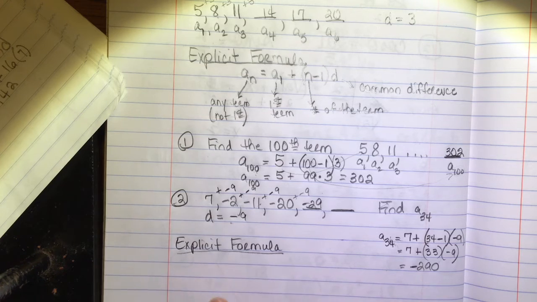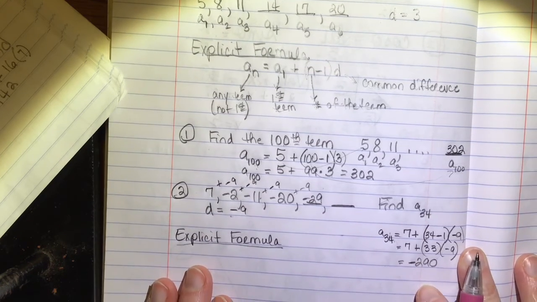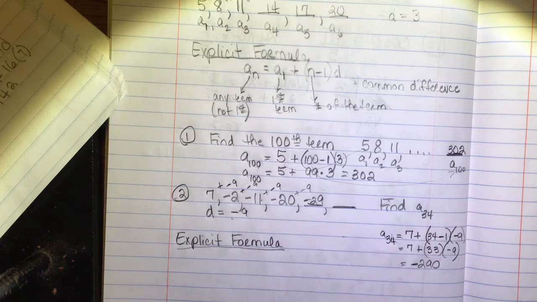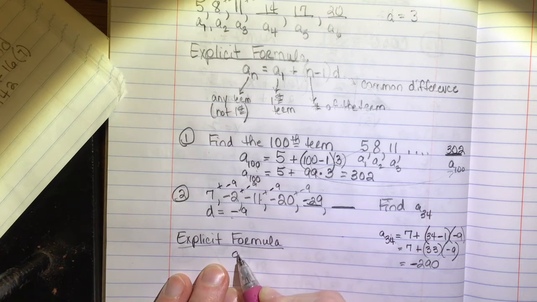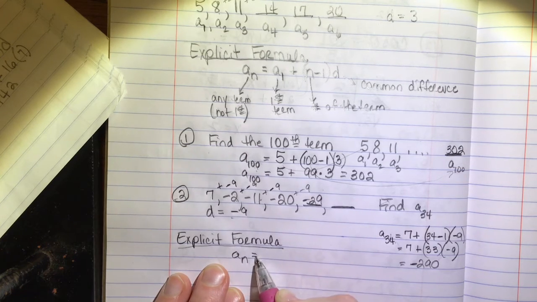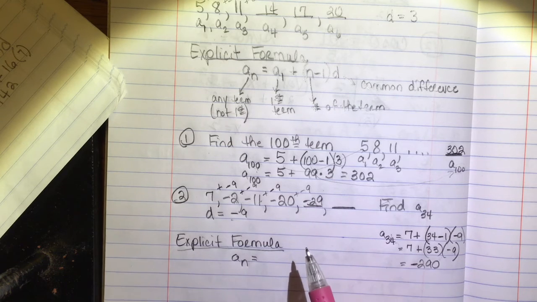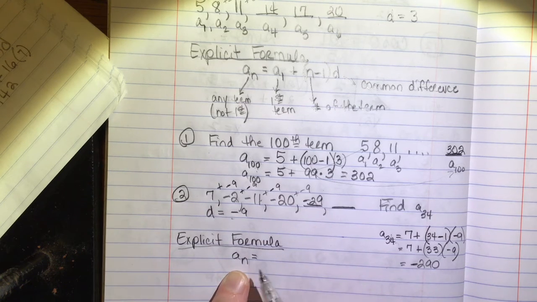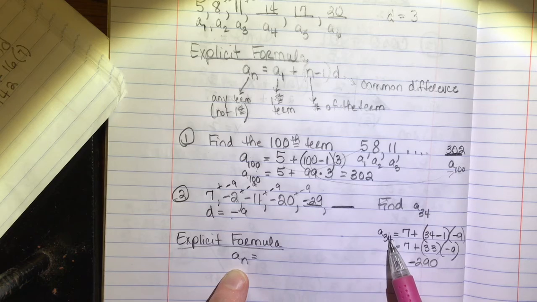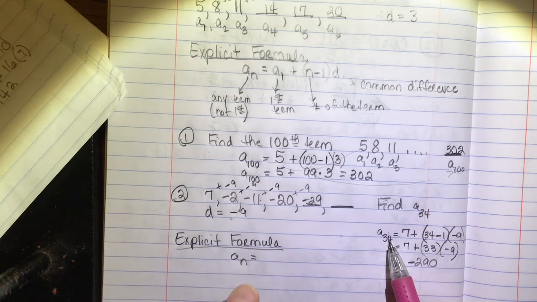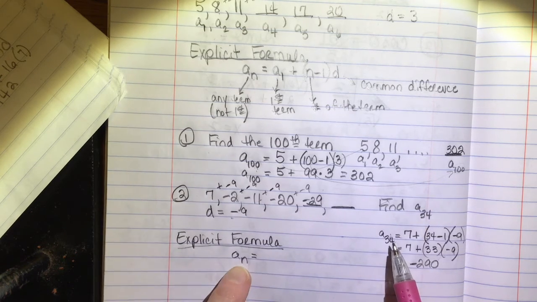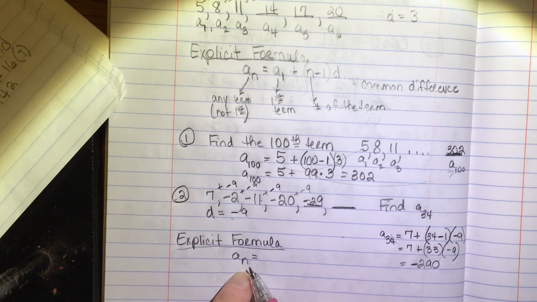We're wanting a generic formula, and the generic formula means it would work for any n. So I'm going to say a sub n is equal to, so n is going to be my variable in it because it's the thing like if I want a sub 34, 34 would be here. If I wanted a sub 88, then I would put 88 here. So we're going to use that as our variable.